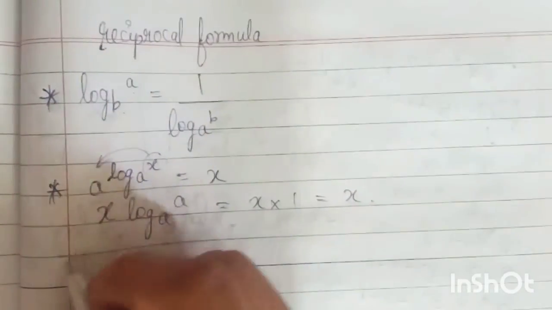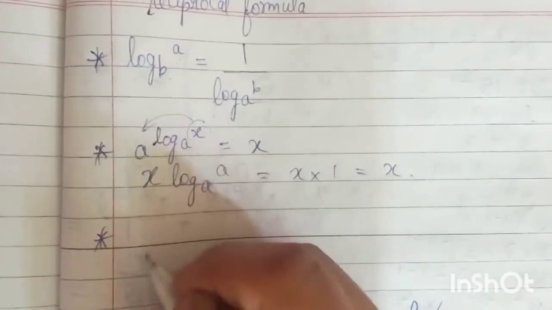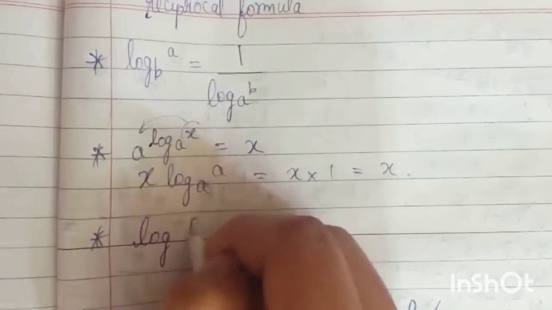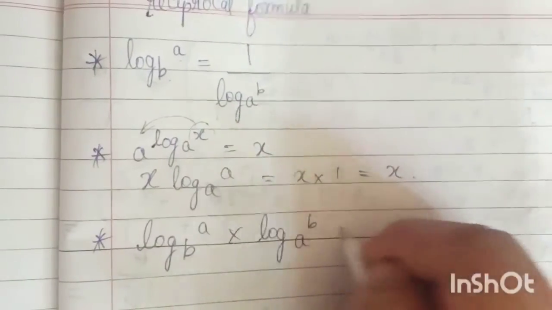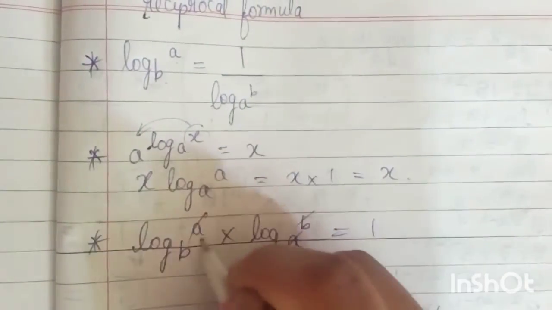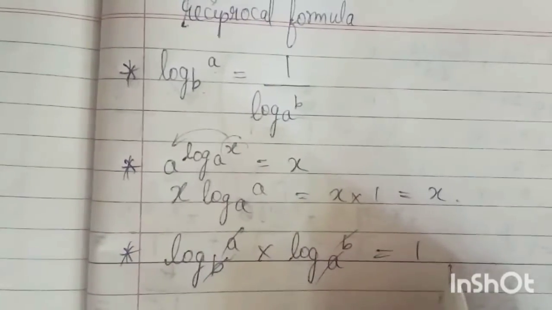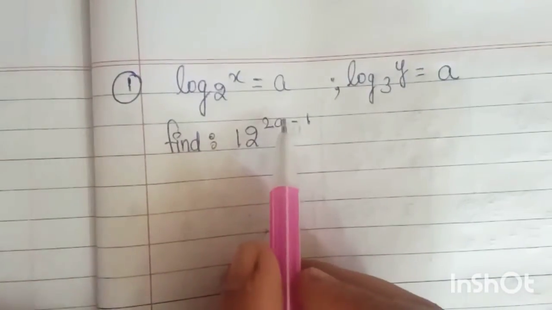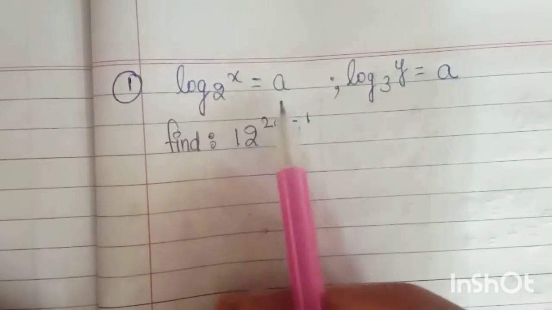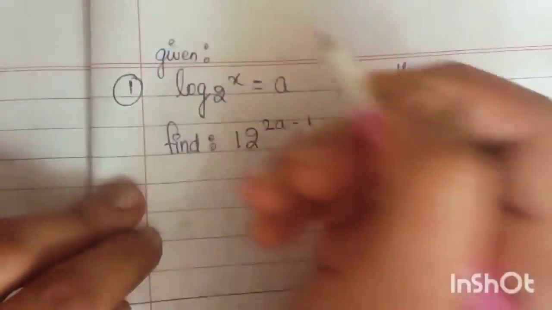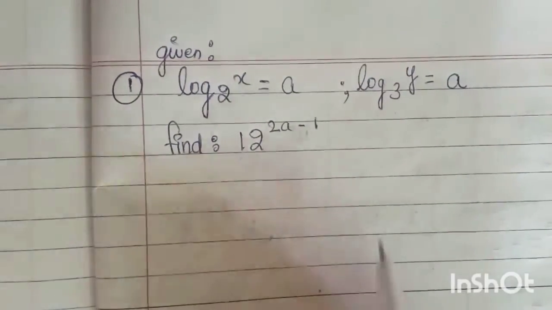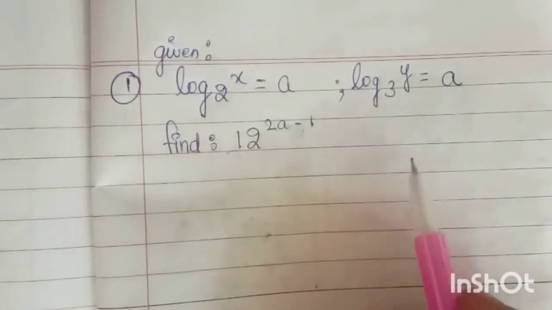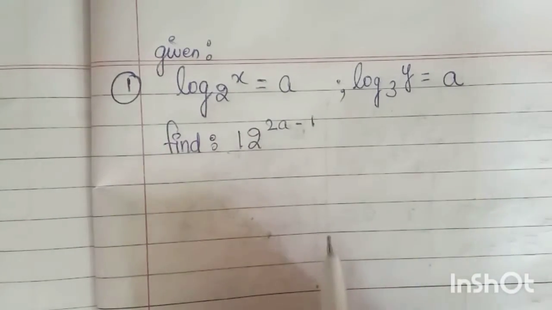And if I have log a to the base b multiplied with log b to the base a, the answer is 1. I cancel both of these, and I get 1. That's it. Suppose I have a question like log x to the base 2 is equal to a. This is given. And here log y to the base 3 is equal to a, they have given. And they are asking you to find 12 power 2a minus 1. How will you find this?